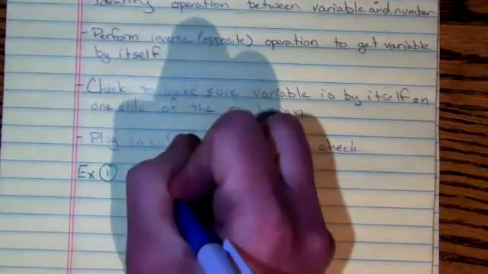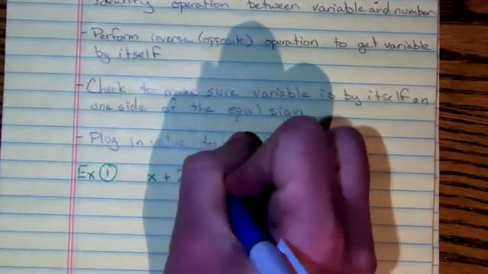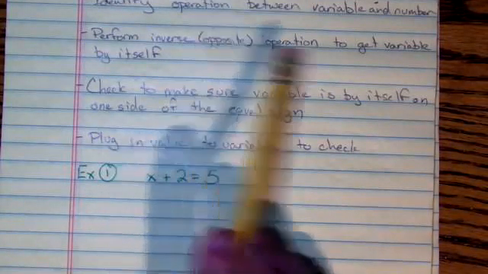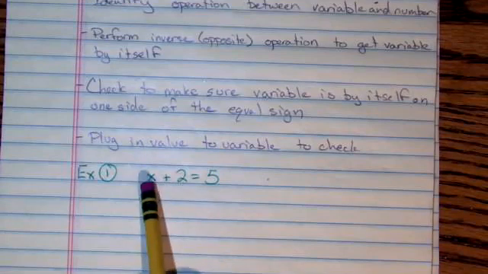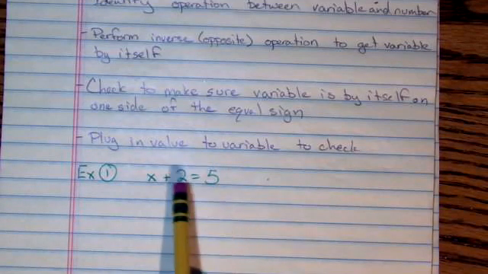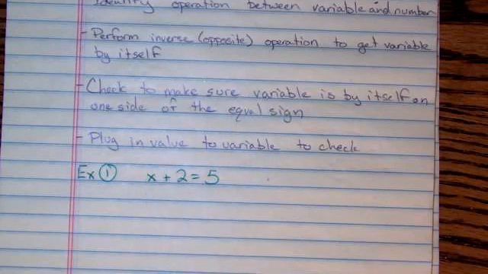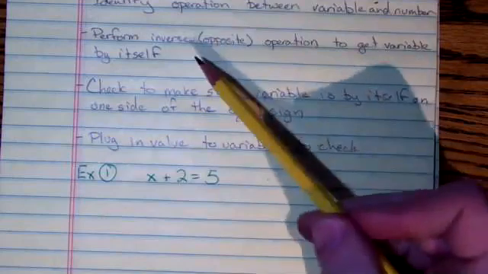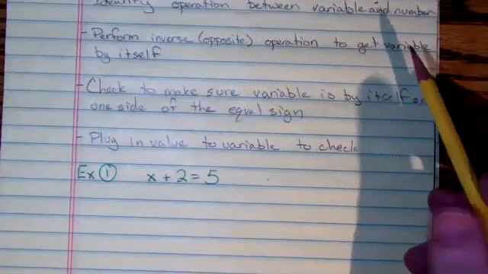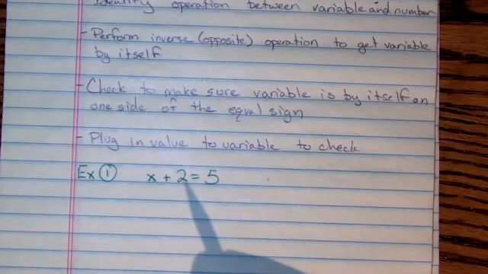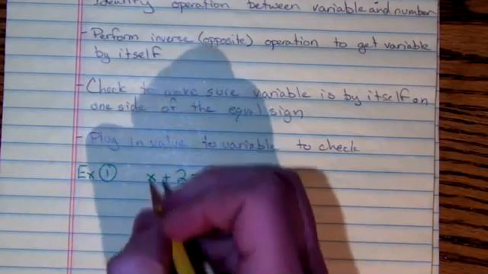Example 1 is x plus 2 equals 5. So first we need to identify the operation between the variable and the number. Well, our variable is x, the number is 2. The operation between them is addition. Next, we perform the inverse or opposite operation. Since we have x plus 2, the opposite or inverse of addition is subtraction.